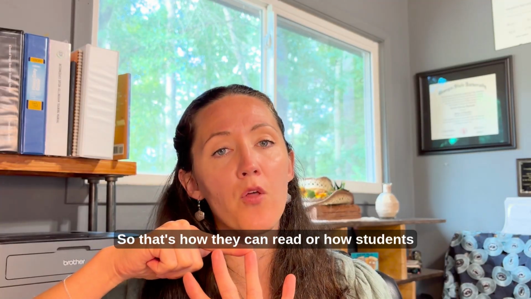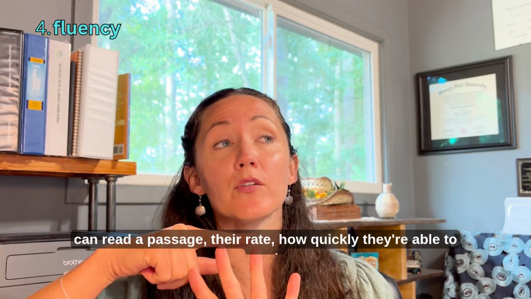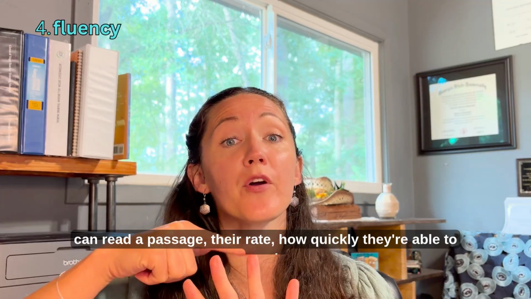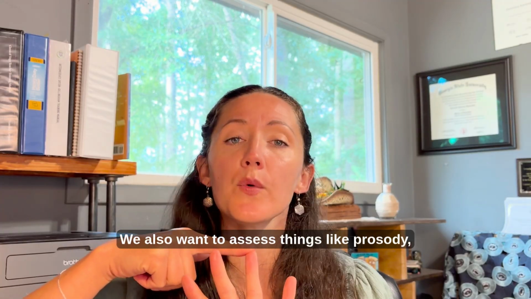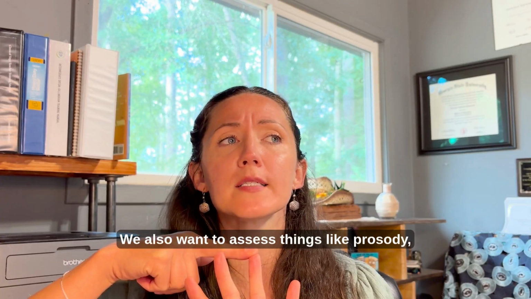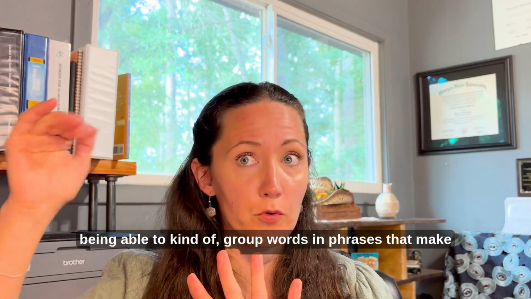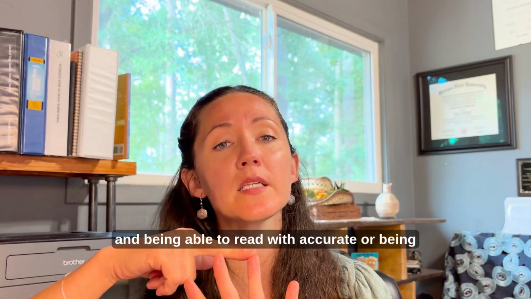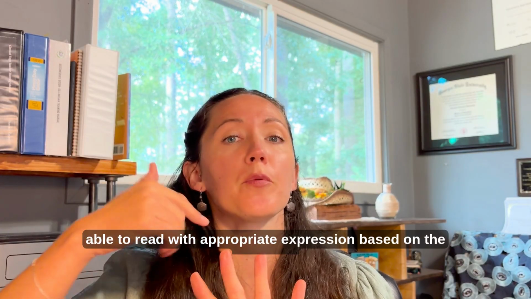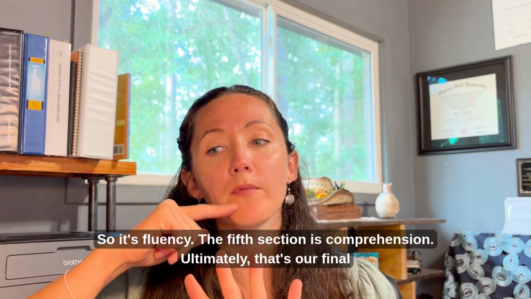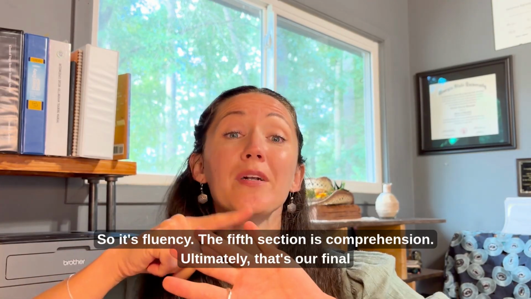That's how students can read a passage, their rate, how quickly they're able to read, and how accurately they're able to read. We also want to assess things like prosody, being able to group words in phrases that make sense, and being able to read with appropriate expression based on the passage. So it's fluency. The 5th section is comprehension.